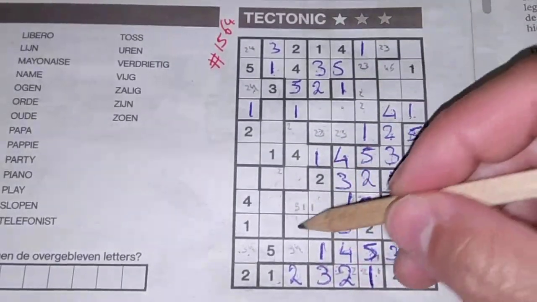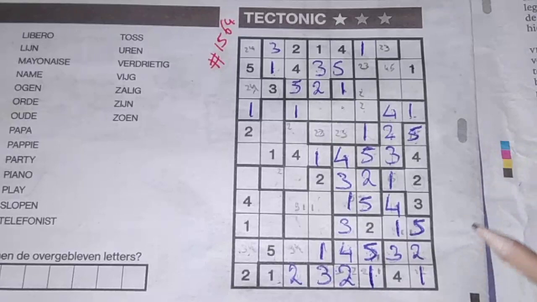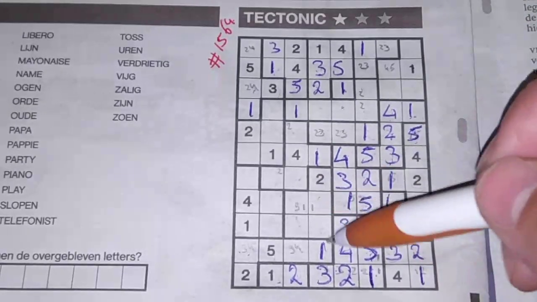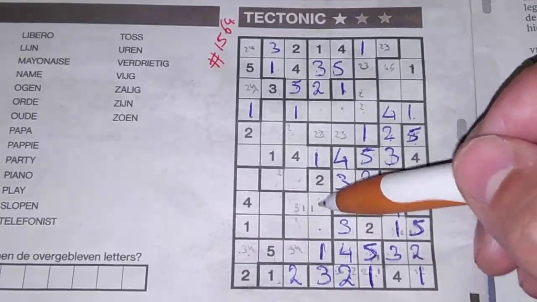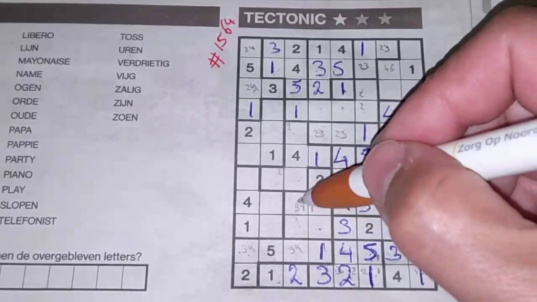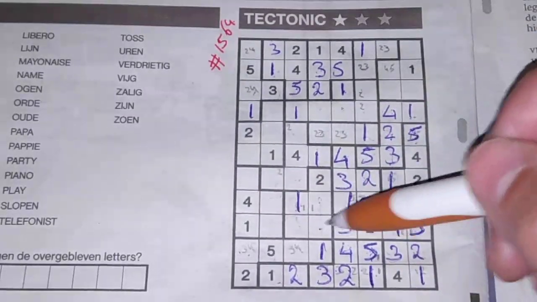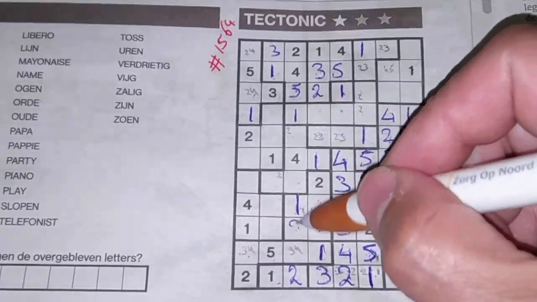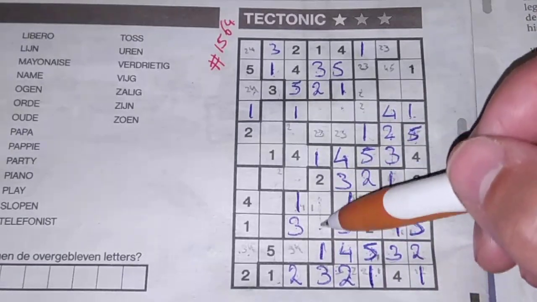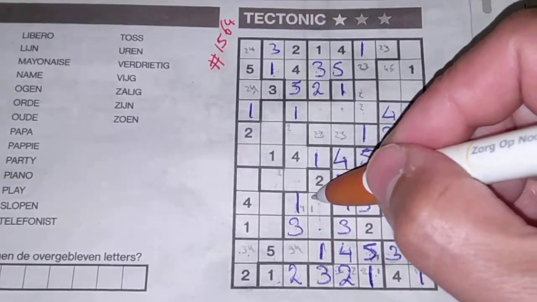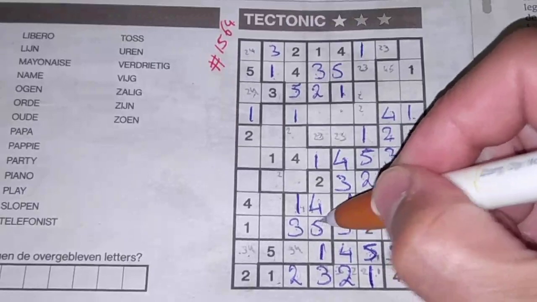Oh, this box cannot be a 1. So only one box left for the 1 should be here. These two cannot be a 1. Those two cannot be a 1, so one box left for the 1 should be here. These two boxes cannot be a 3, so one box left for the 3 should be here. The 4 and the 5 are left. We have a 4 here, no 4 there. 4 should be here, and the 5 goes there.